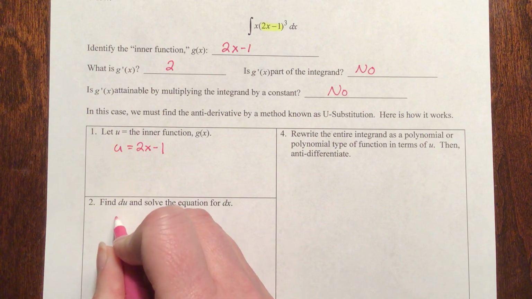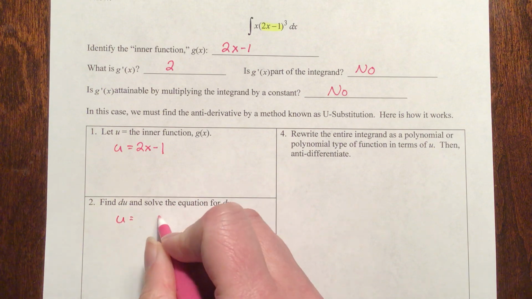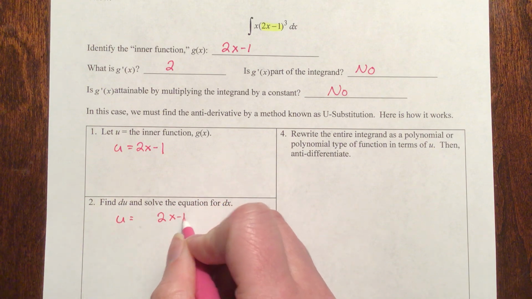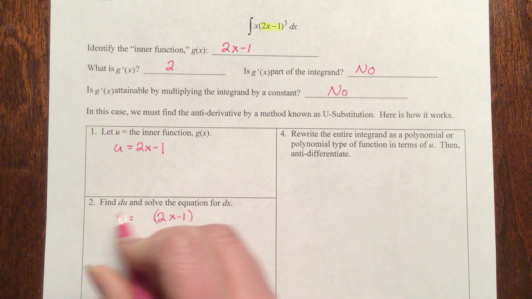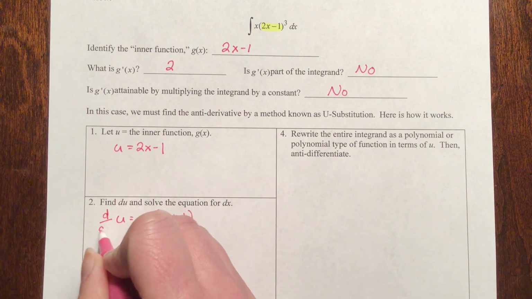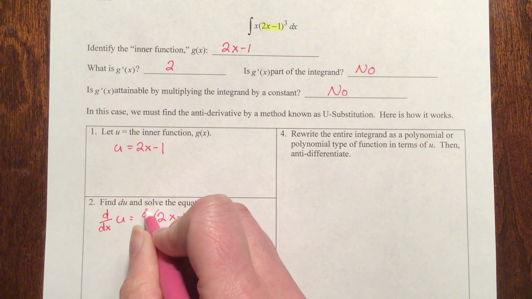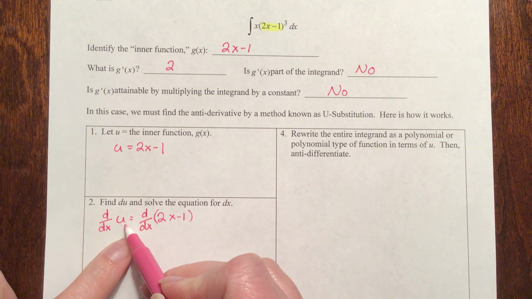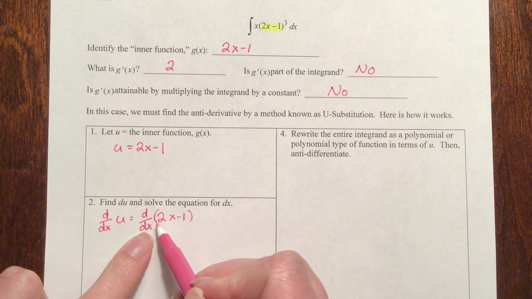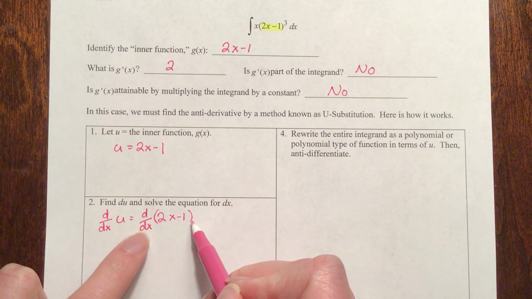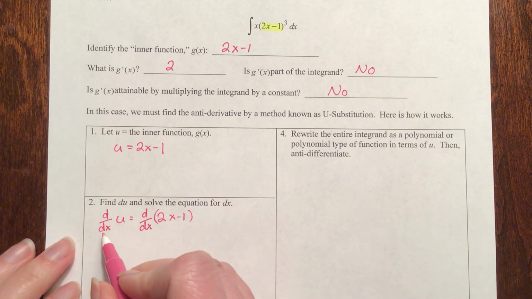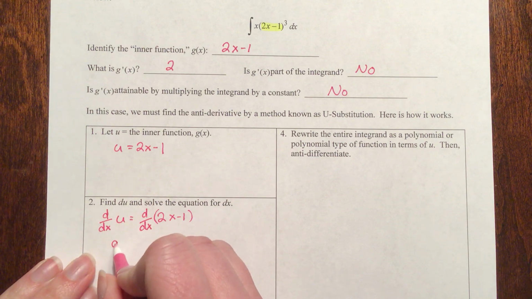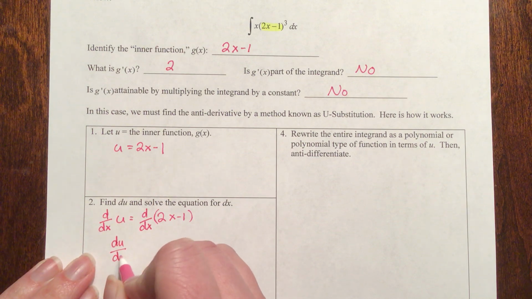U equals 2x minus 1. We take the derivative of both sides with respect to x. This takes the derivative of u with respect to x. This takes the derivative of 2x minus 1 with respect to x. The left side, we're going to write as du dx.